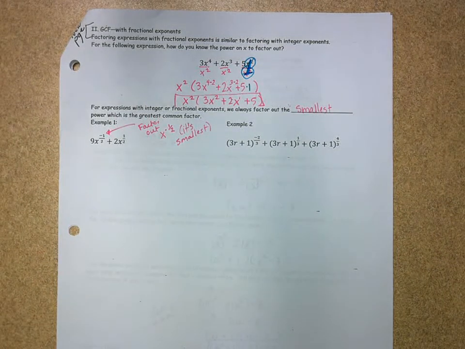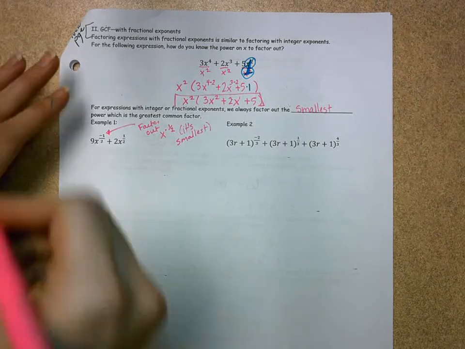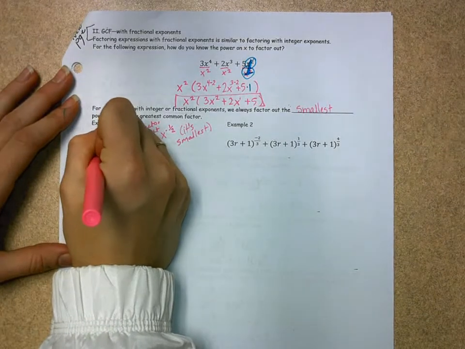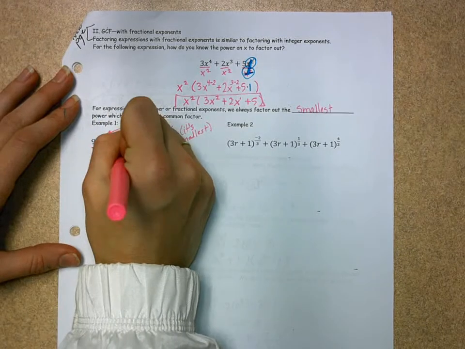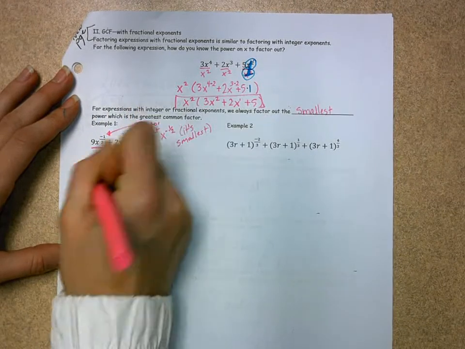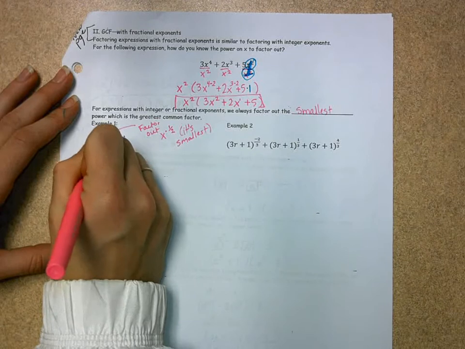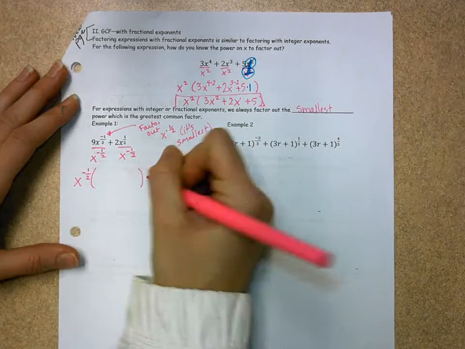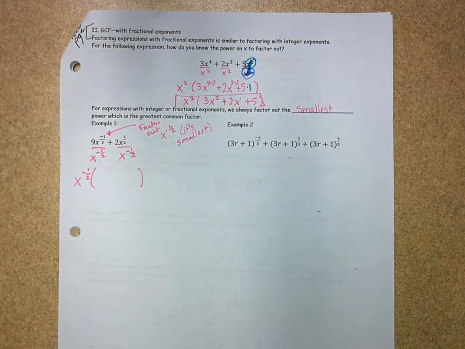So when you factor it out, you're essentially dividing it out. So let's write what we're doing. I'm dividing out the x to the negative 1/2, and I am putting it out in front because I'm factoring it. So I'm dividing it out to the front.